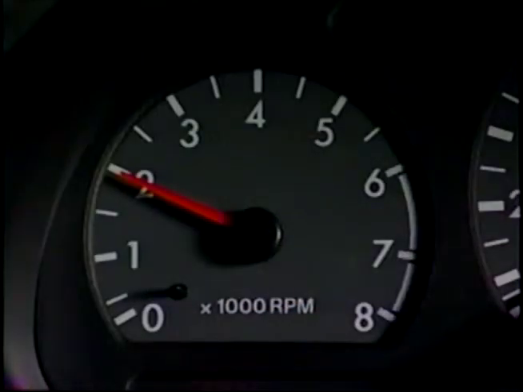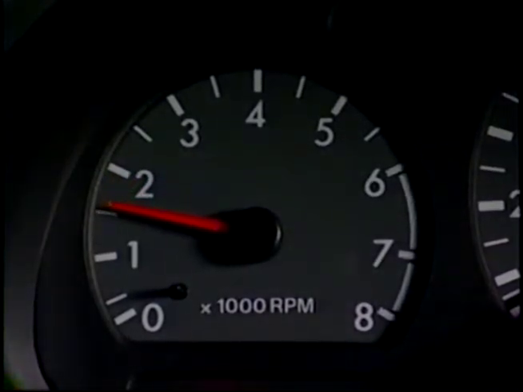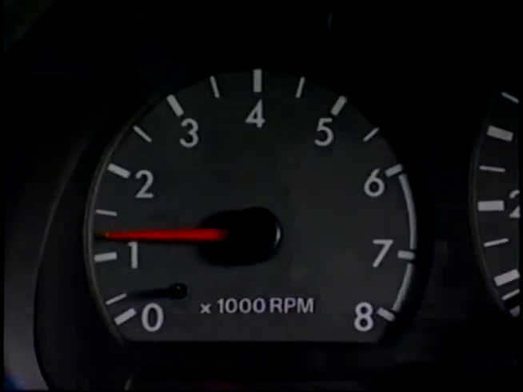If you suspect a restricted catalytic converter or other exhaust restriction, you can perform a back pressure test using a vacuum gauge. Hold the throttle at 2,000 RPM, then let go. If the reading is sluggish returning to normal, you can suspect an exhaust restriction.